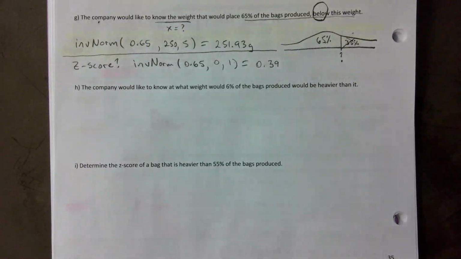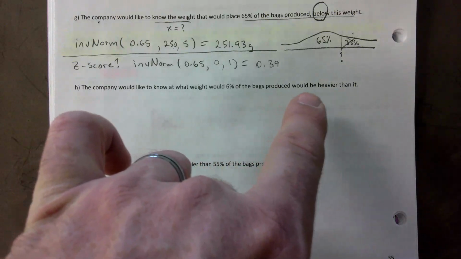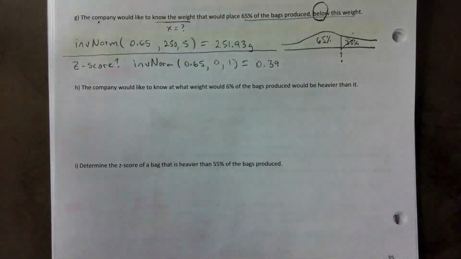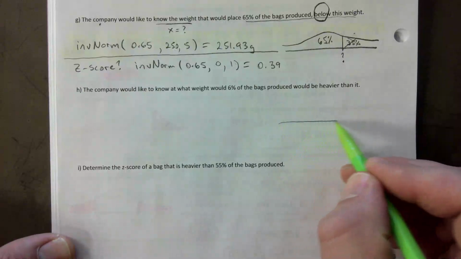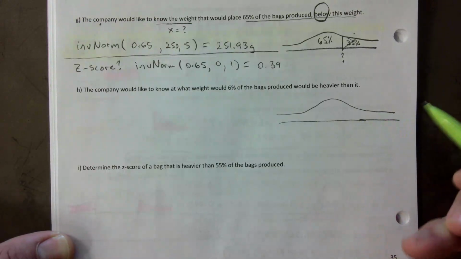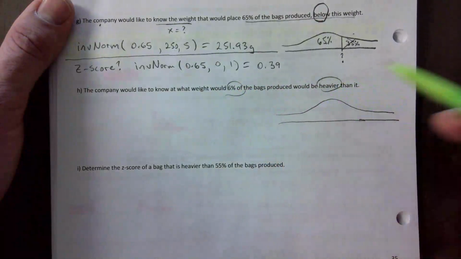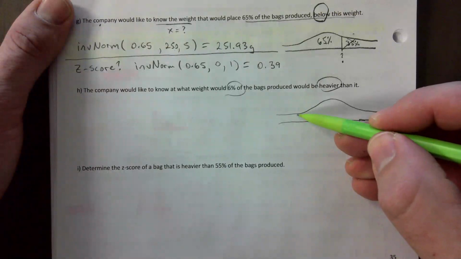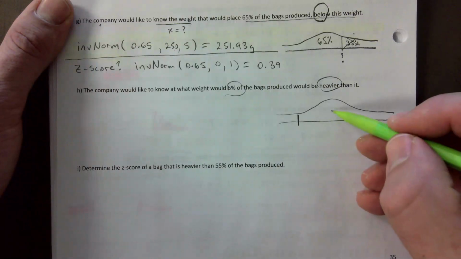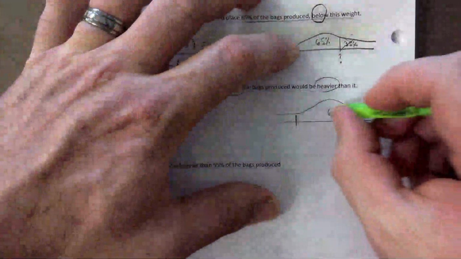The company would like to know at what weight would 6% of the bags produced be heavier than it? I know what you're saying. This is so confusing. Why is the wording so funny? But remember, they want to know the weight along the x where 6% of bags are heavier than it. If you put it here, would that be accurate? Don't copy this. Would you be able to say this is 6%? No, this is wrong.